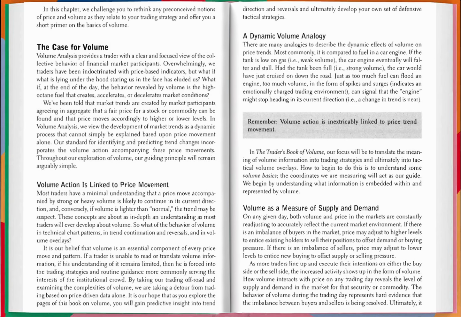Volume as a measure of supply and demand. On any given day, both volume and price in the markets are constantly readjusting to accurately reflect the current market environment. If there is an imbalance of buyers in the market, price may adjust to higher levels to entice existing holders to sell their positions to offset demand or buying pressure.